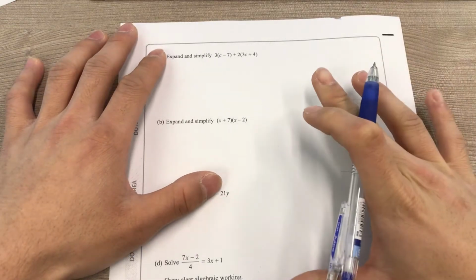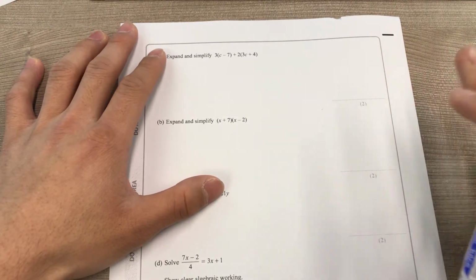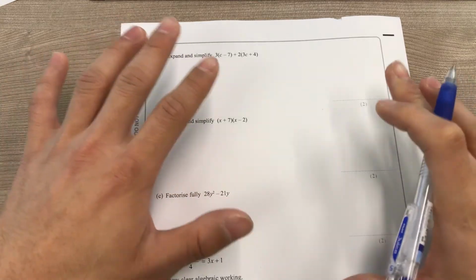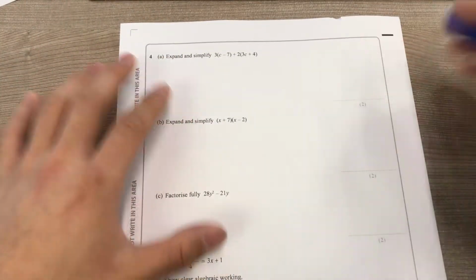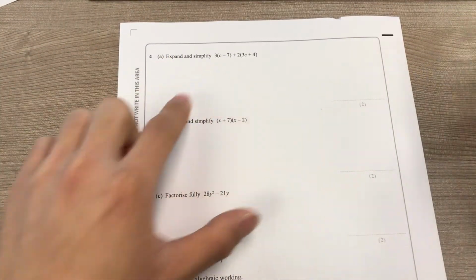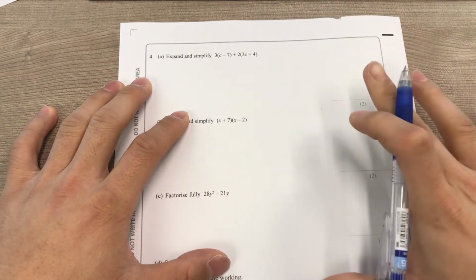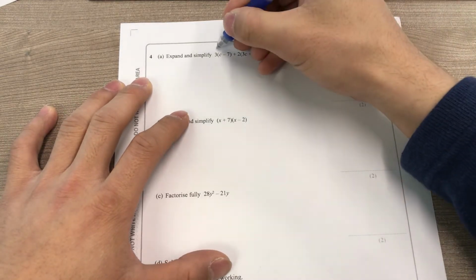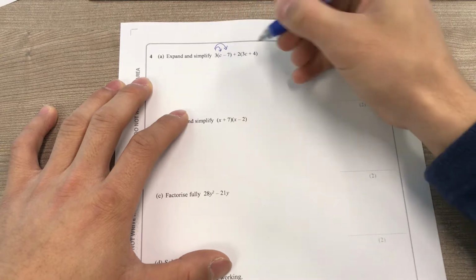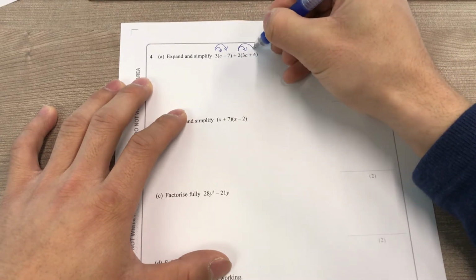So there are 5 questions I will go through in this video, and this is the IGCSE higher tier exam paper. The first question, expand and simplify. This is a very simple type of question, but you will definitely see this question in the exam. So not exactly this question, but similar to this.